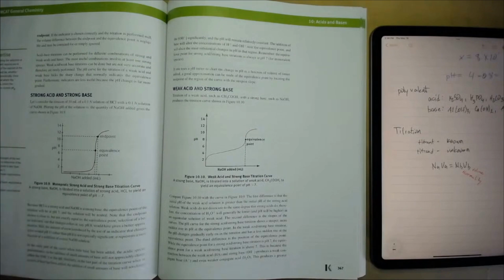Selection of a better indicator, one that changes colors at, say, pH of 8, would have given a better approximation still. The amount of error induced by the use of an indicator that changes color around pH 11 rather than pH 8 is not especially significant. It represents a mere fraction of a milliliter of excess NaOH.